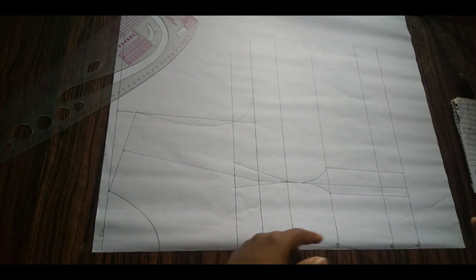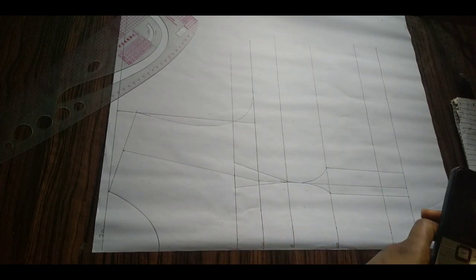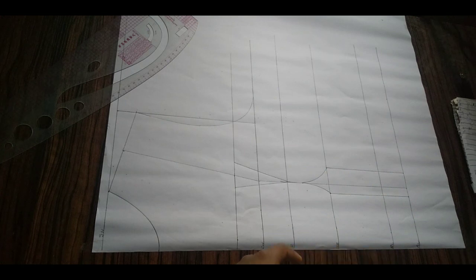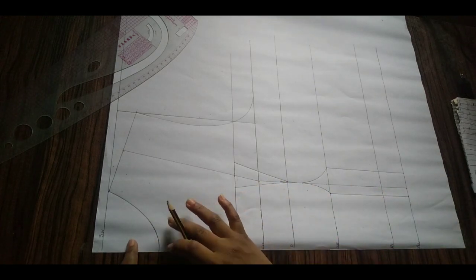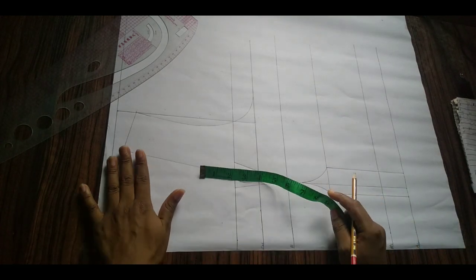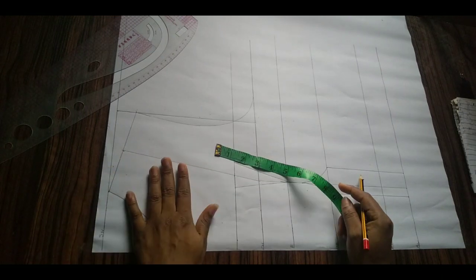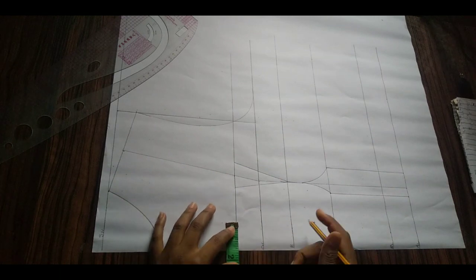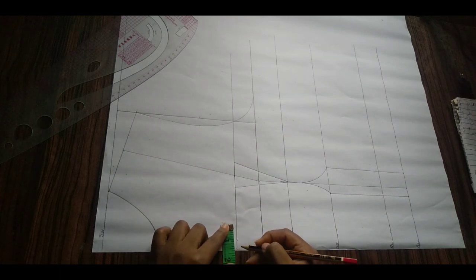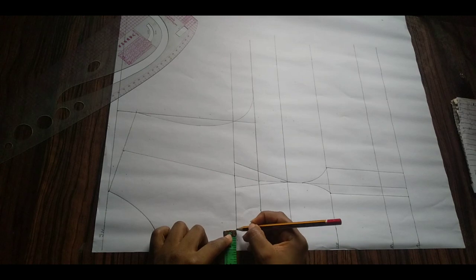Alright, so that's done. So now it's time to work on our neckline. So now another one, you create that M shape we have. On that line, I went up by, I want to go in by 1 inch, marking my 1 inch.